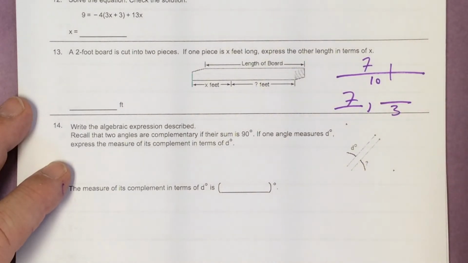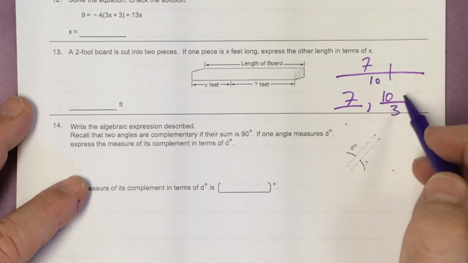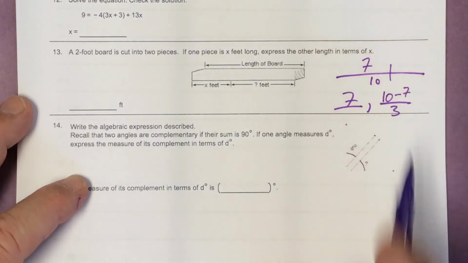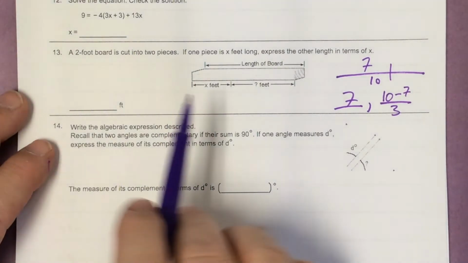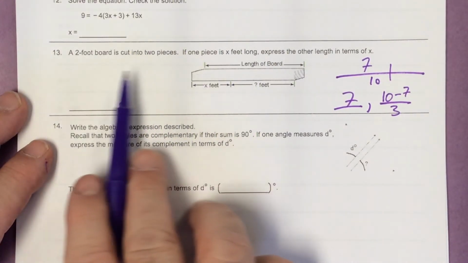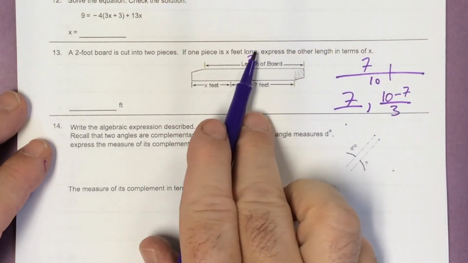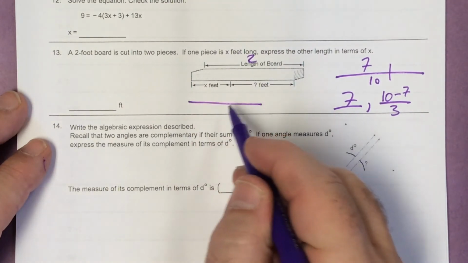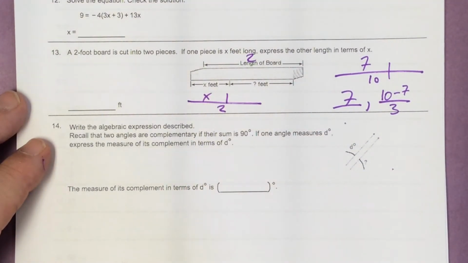But how do you get 3 feet? You would take 10, which is the total length of the board, minus the length of the first piece, which is 7, to get 3. So what are we doing in this case here? We're taking the length of a board that we know is 2 feet. So we're going to put that here. If we have the length of a board and that's 2 feet, and we know this is x, how do we write this out?